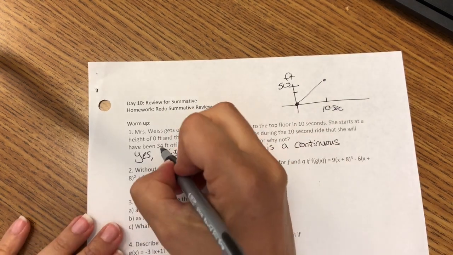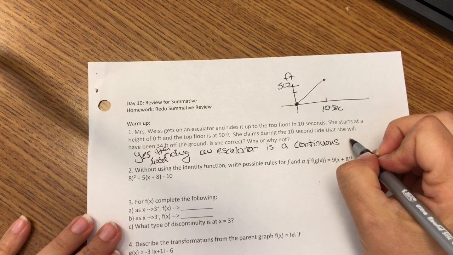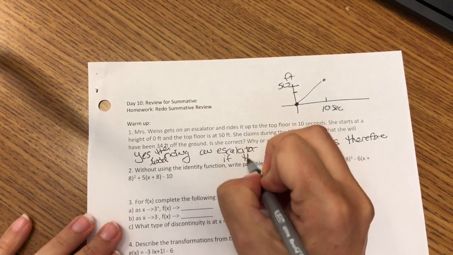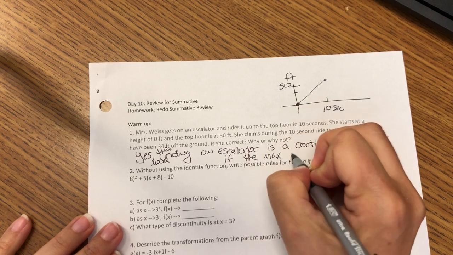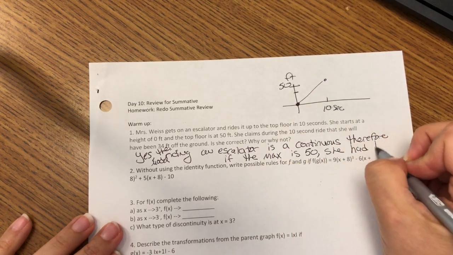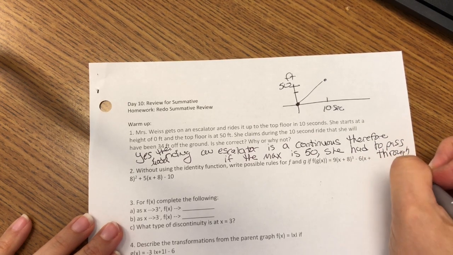So the model of riding an escalator is continuous. Therefore, if the max is 50, she had to pass through 34 feet.